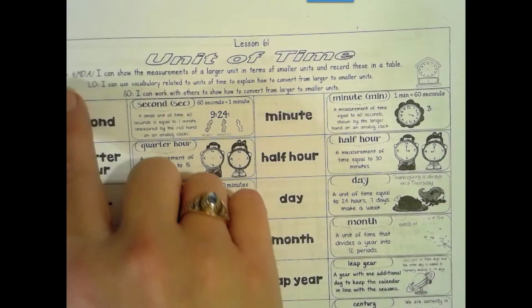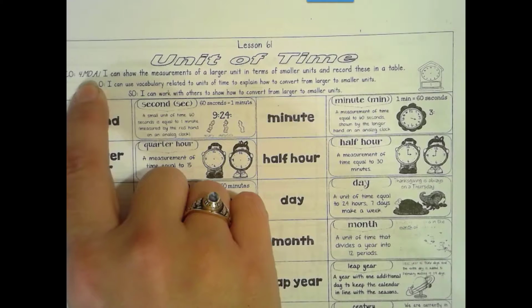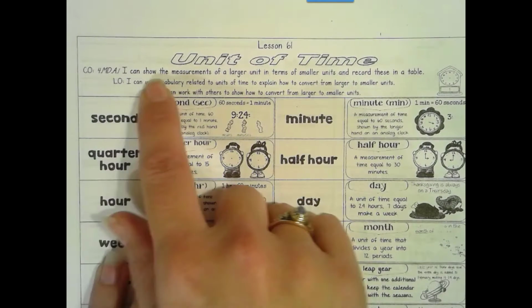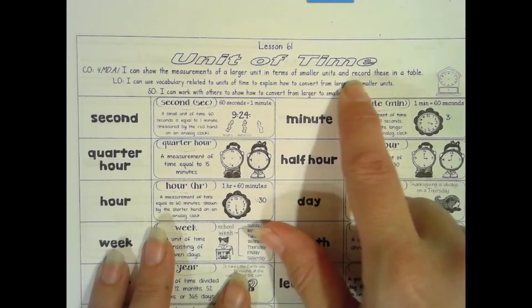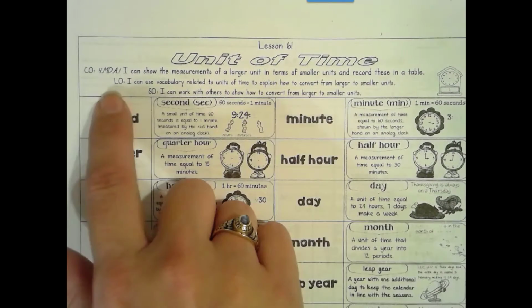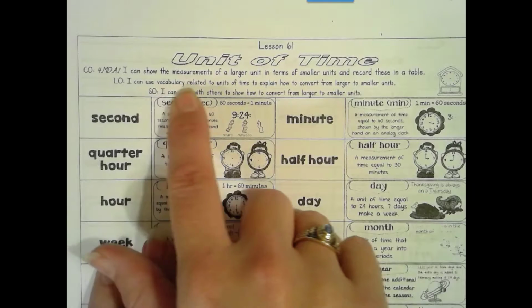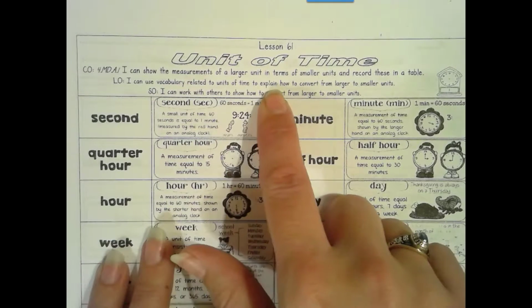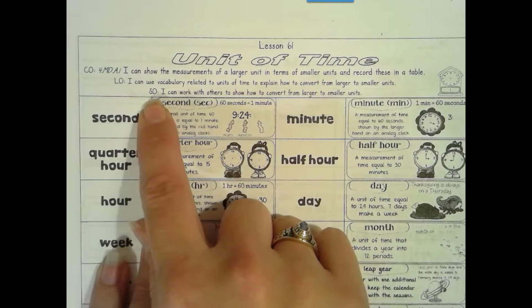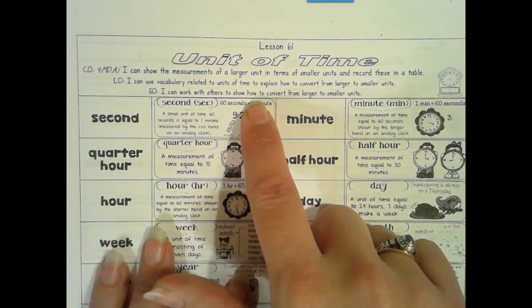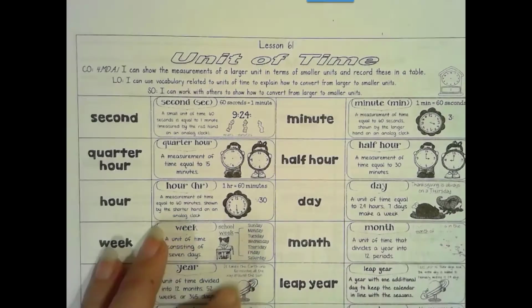Right, so our content objective for 4th grade MD measurement data A1: I can show the measurements of a larger unit in terms of smaller units and record these in a table. Language objective: I can use vocabulary related to units of time to explain how to convert from larger to smaller units. Social objective: I can work with others to show how to convert from larger to smaller units.